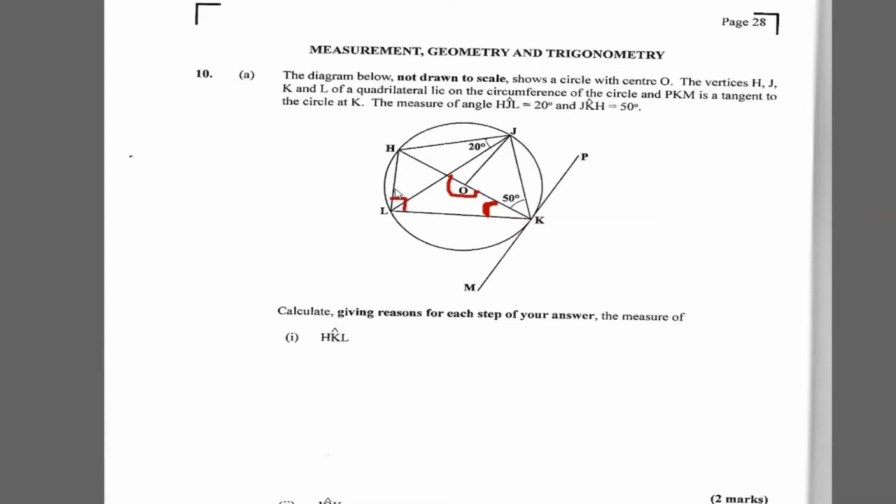Another theorem we use is that the angle in a semicircle is 90. This angle at L is 90, all right? This angle is 90, but what is this angle going to be?